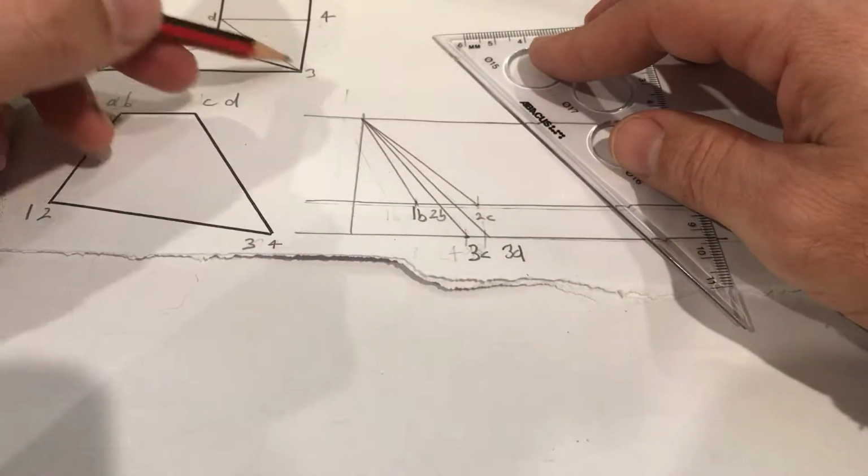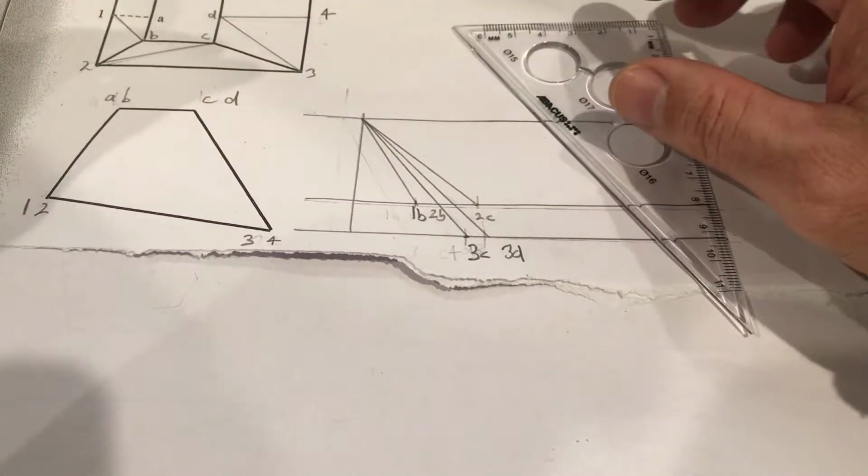And that's all the lines I think we're going to need.